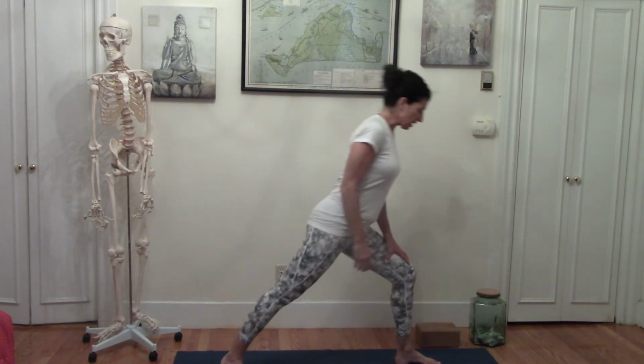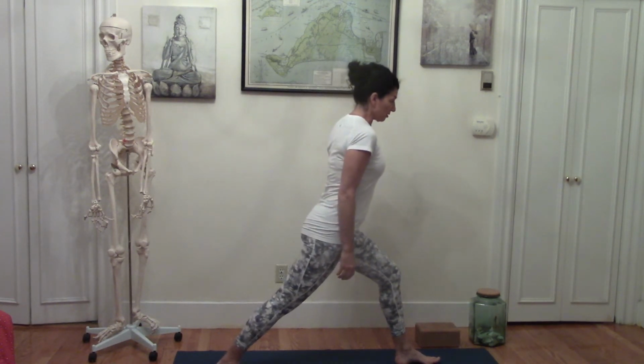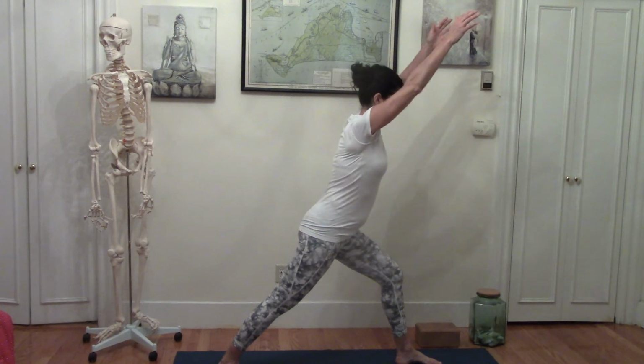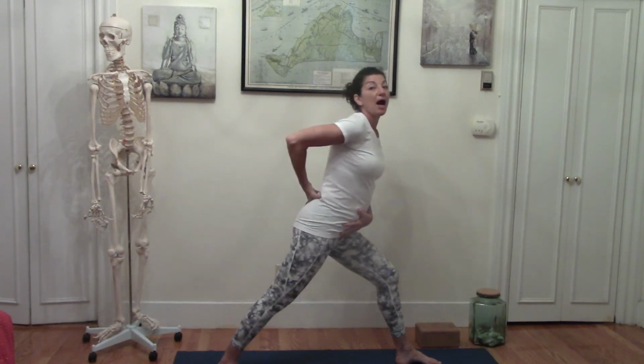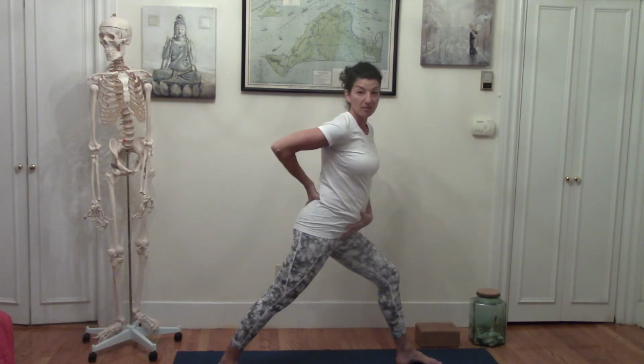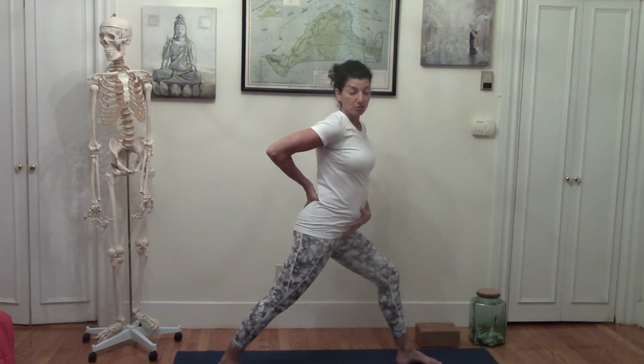So what that oftentimes looks like when people come into the pose is something like this. We're asking this muscle to lengthen. It's too short. It's pulling on the lower back, which in the case of the psoas is its origin. And so it's going to anteriorly tilt or tip the pelvis of the client, the student, forward.